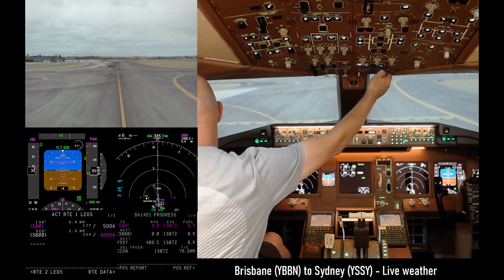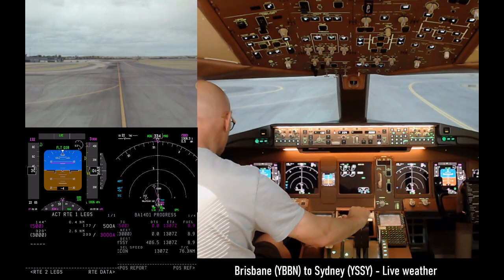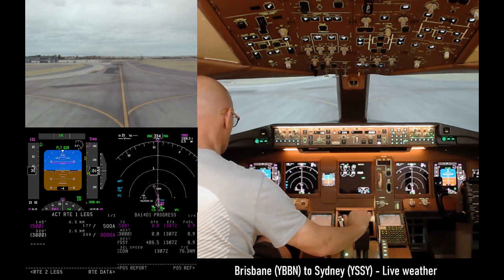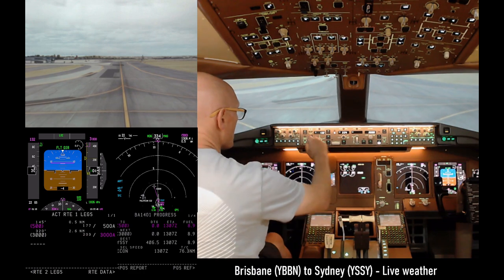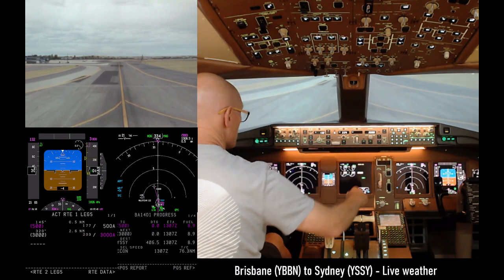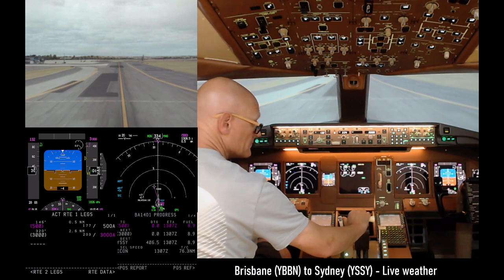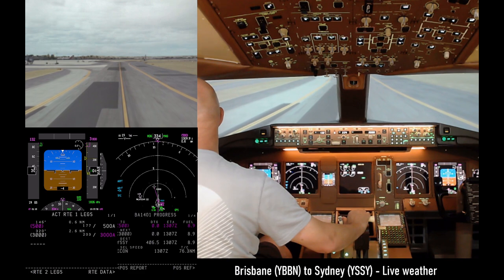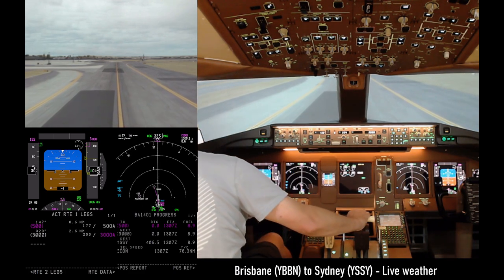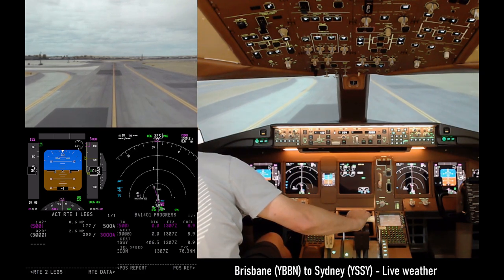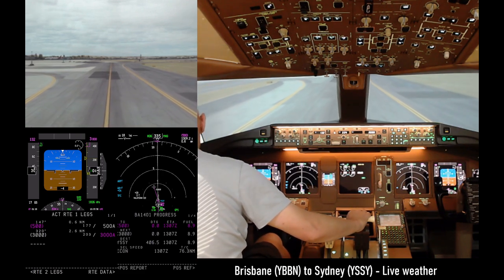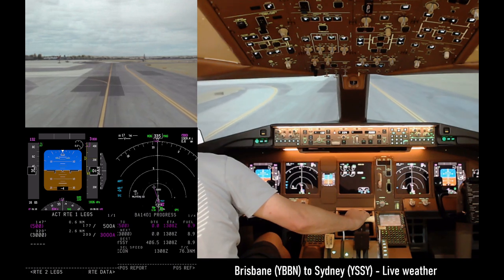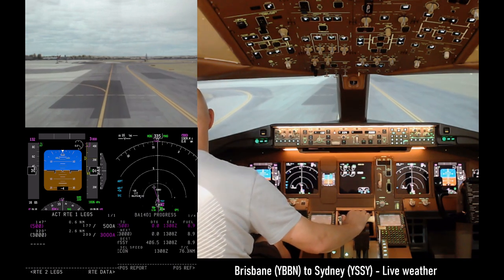Strobes off. Turn left into International Terminal 2 area and park at Gate 10.